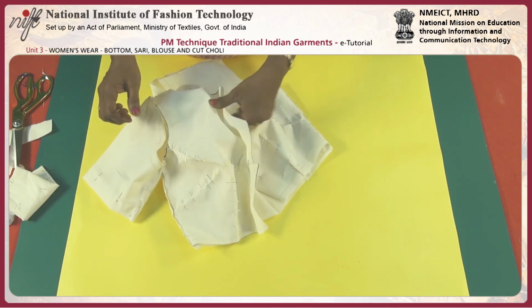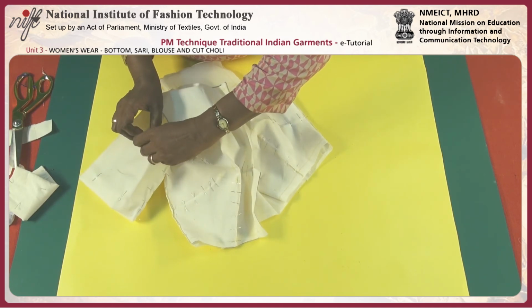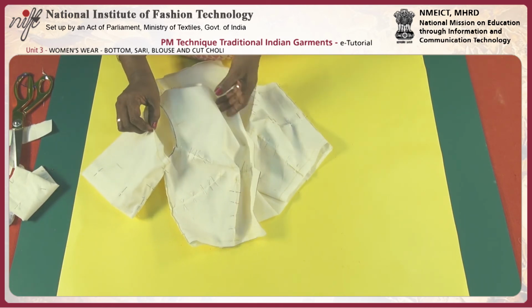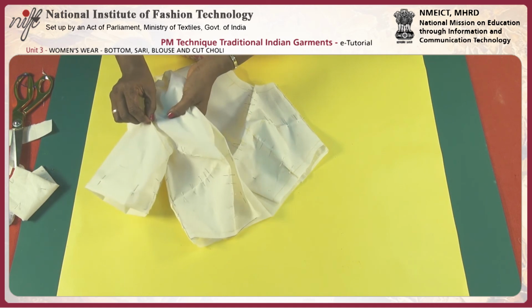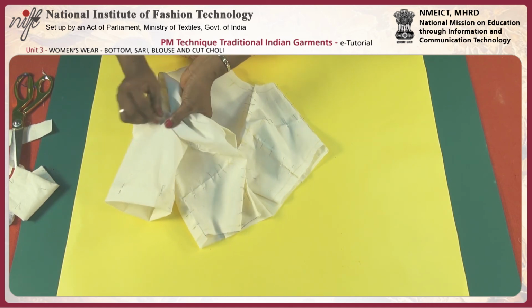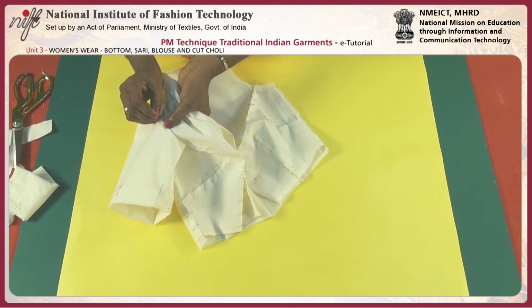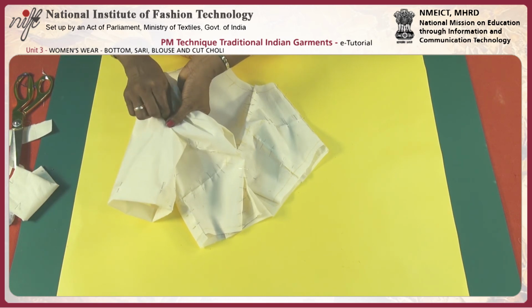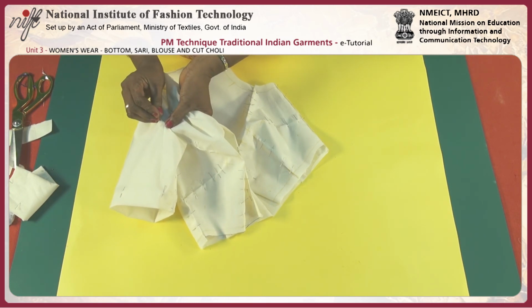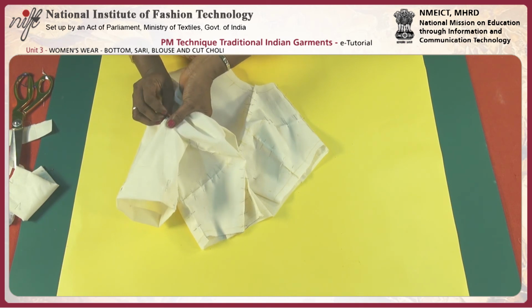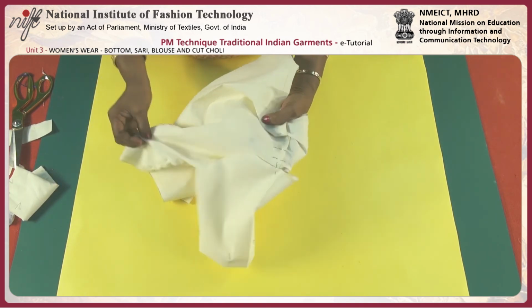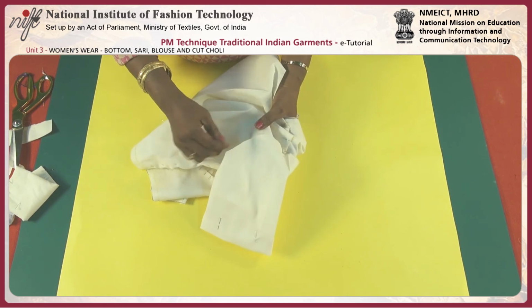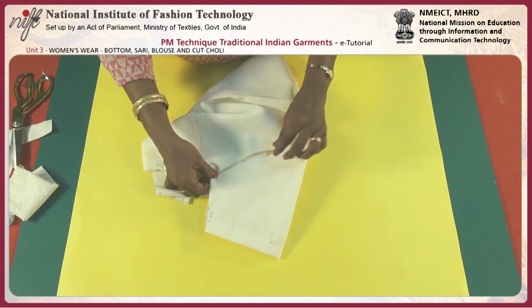The mid armhole notch and mid armhole notch should match. Mid armhole back and mid armhole back should match.